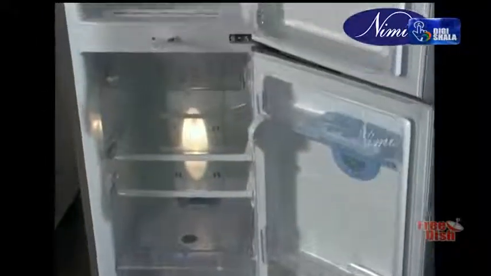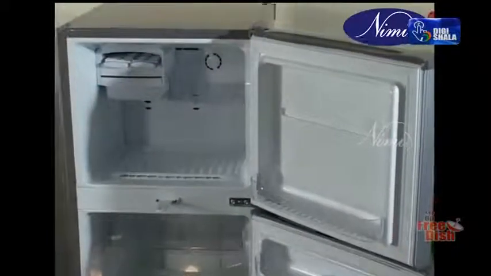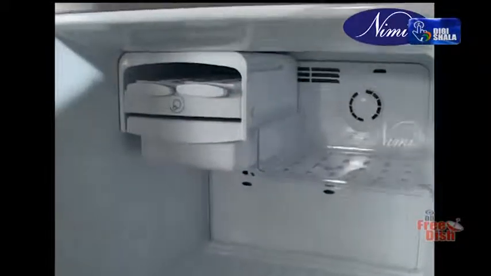All frost-free refrigerators are provided with automatic defrosting with a combination temperature defrost control.